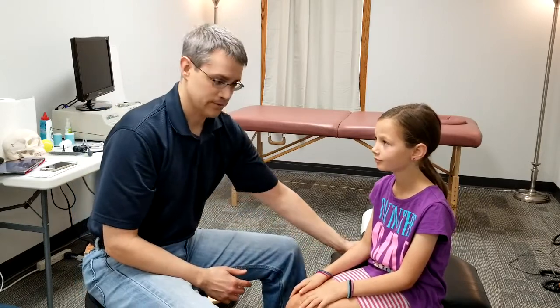Parents at home can't treat, but is pushing on the top of the hand a decent idea for parents to do to see if the child is balanced or imbalanced? Yes, yes.